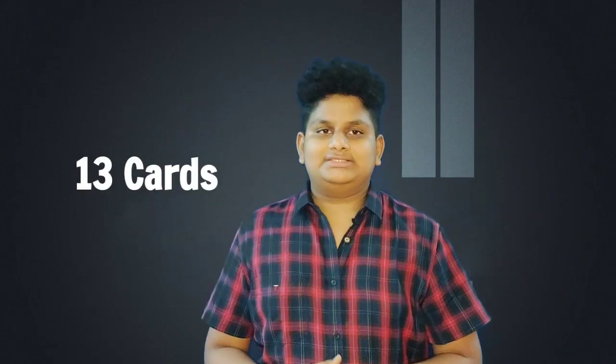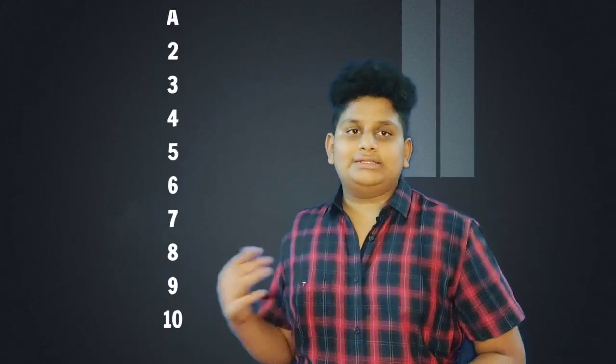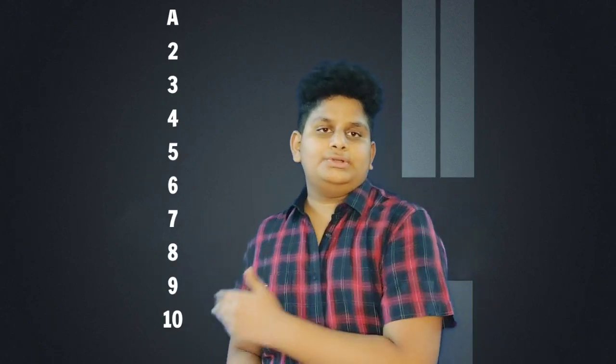That's right. Each set has 13 cards. How did you get it? 4 by 52. 13 4s are 52. That's all. Now let's tell what are the cards in each set. In that 13 cards, A is the first card and 2 to 10 are the other 9 cards.